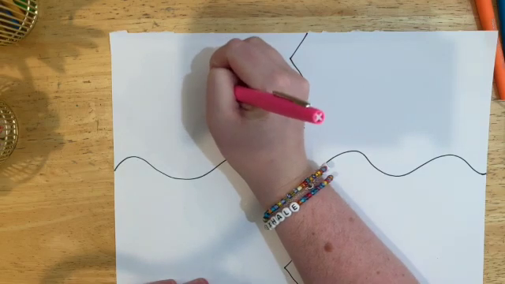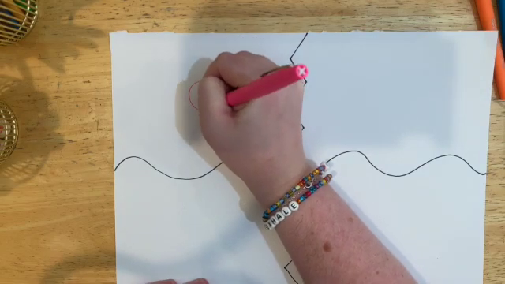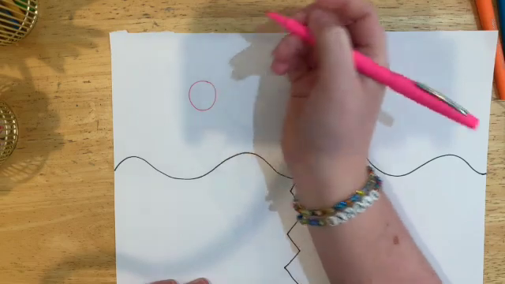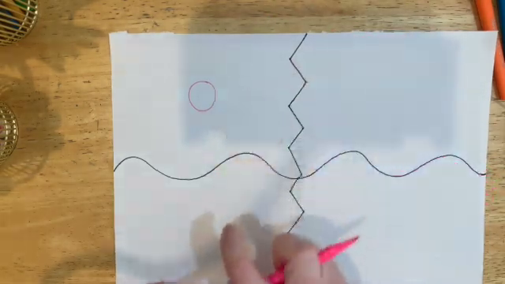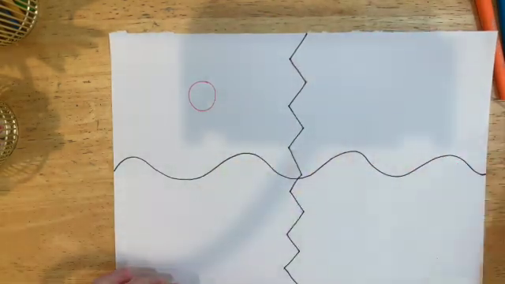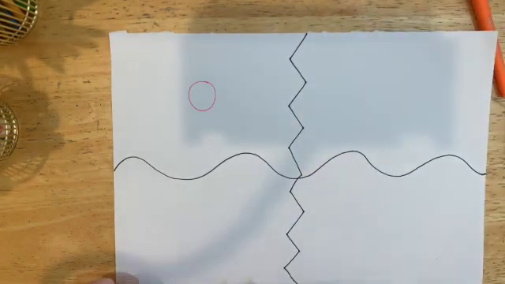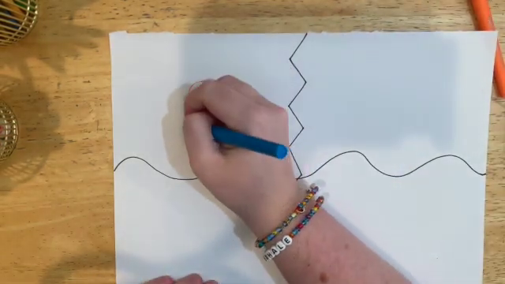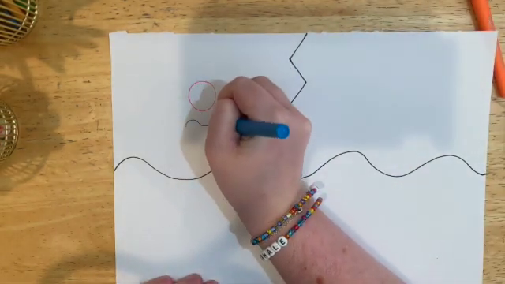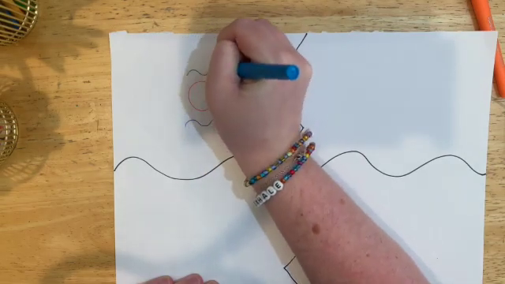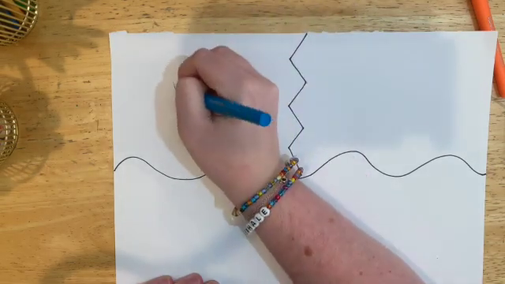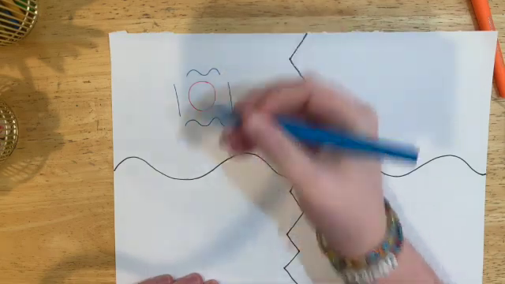So I'm gonna start with a circle, and I like to draw things out and then go back and color them in with different patterns, maybe add some overlapping. I also like shapes a lot, but I'm gonna do this first.